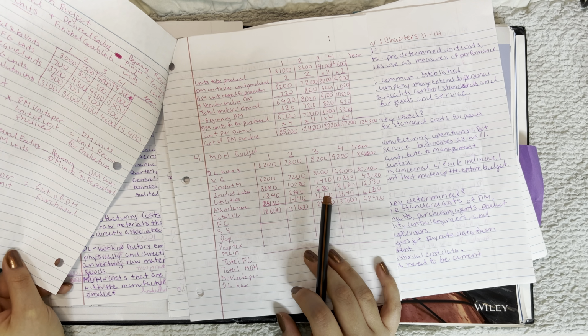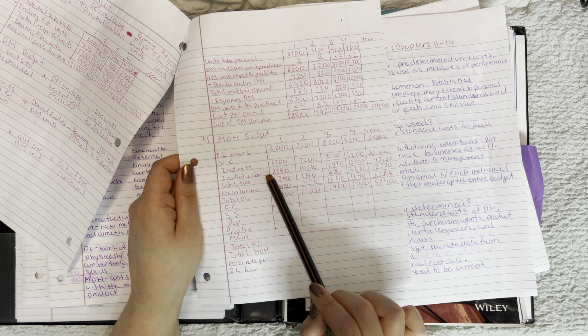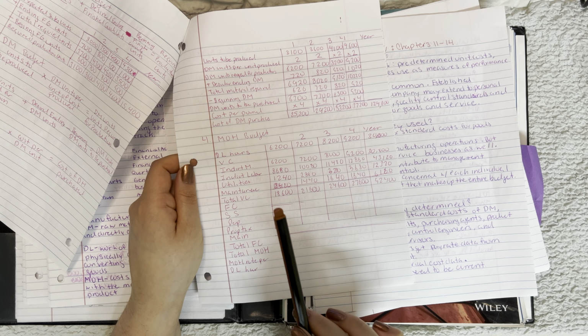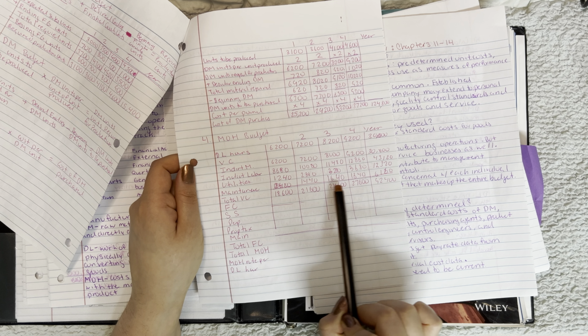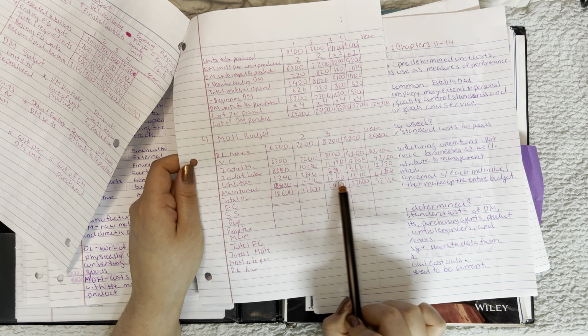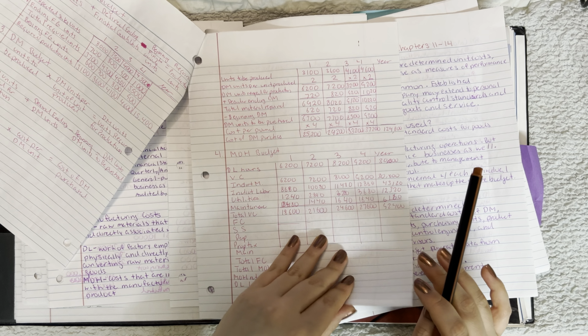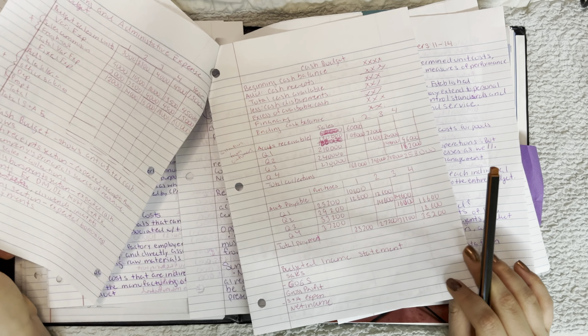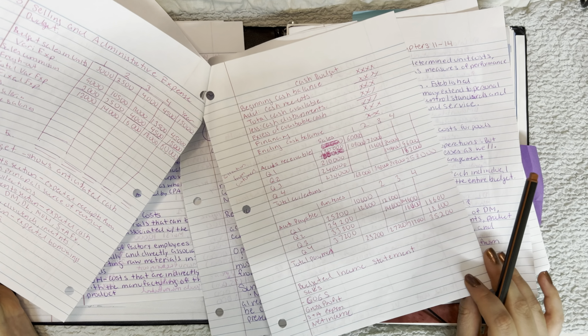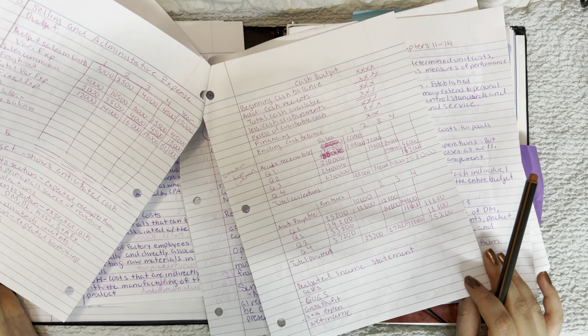So this would be an example of an overhead budget. Direct labor, variable cost, indirect material, indirect labor, utilities, maintenance. So these are your total variable costs. Fixed cost, and then I don't know what all that means, but okay. These are like your cash budgets.